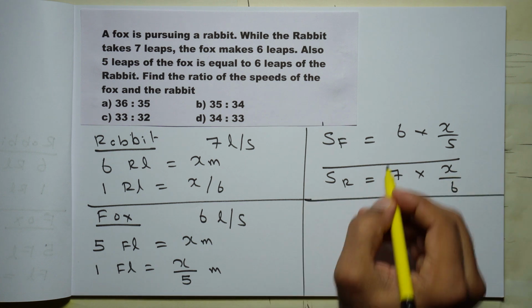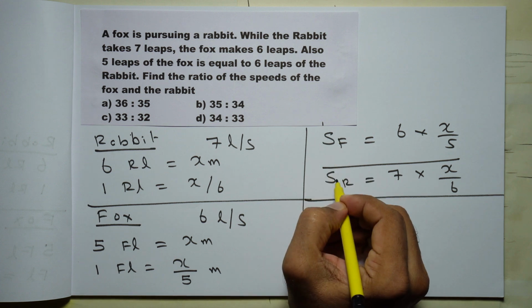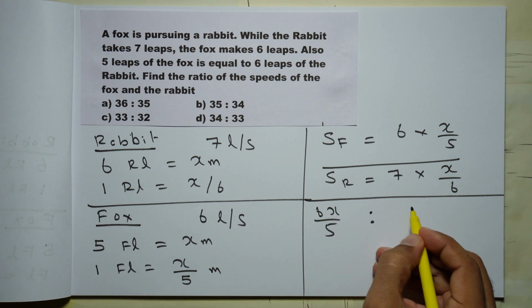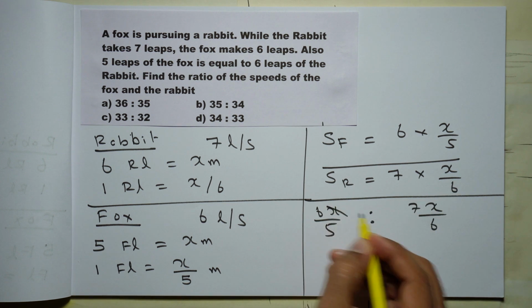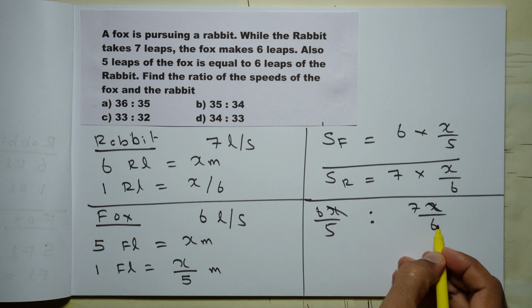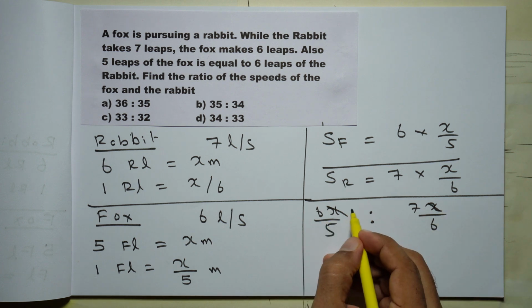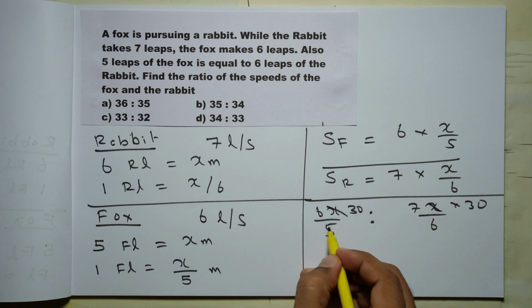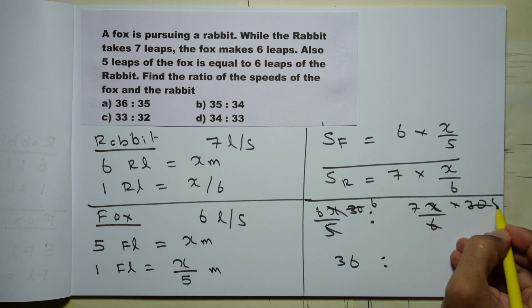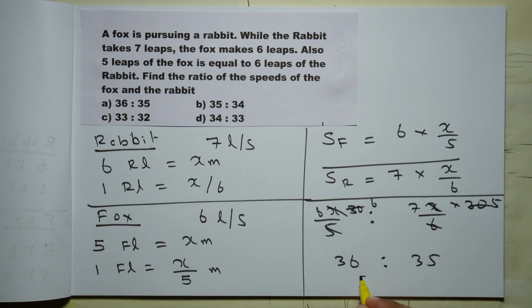So if you find the ratio of fox to rabbit, their speeds will be in the ratio 6x by 5 is to 7x by 6. I'll just cancel out the x, and also I'll multiply by the LCM of 5 and 6. LCM of 5 and 6 is 30. So all the denominators will go off. So if you multiply by 30, here 5 divides 6 times. So 6 into 6, 36. Is to here 6 divides 5 times. So 7 into 5, you will get it as 35. So ratio of the speeds of the fox and rabbit is 36 is to 35. So option A, 36 is to 35.